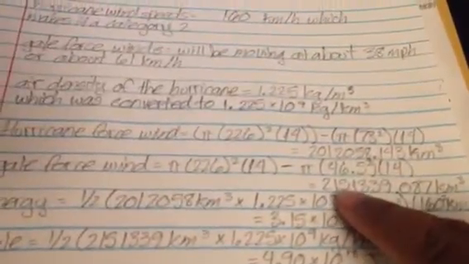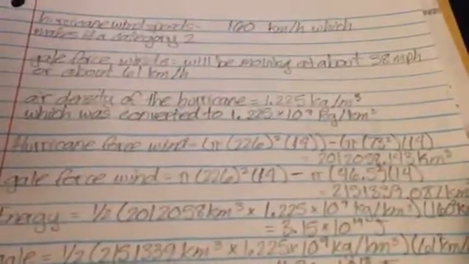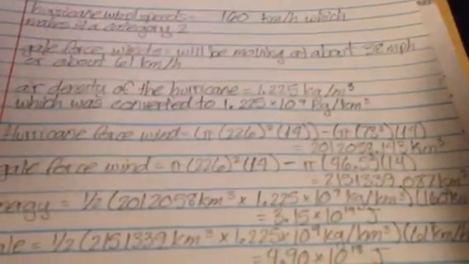Took the whole thing and then subtracted that part away from it, and I calculated the gale force wind to be 2,151,000, and the hurricane force is 2,012,058 kilometers cubed.